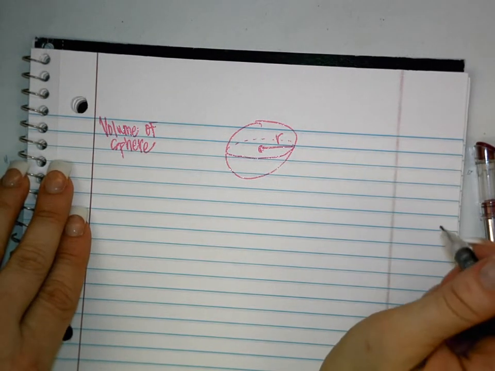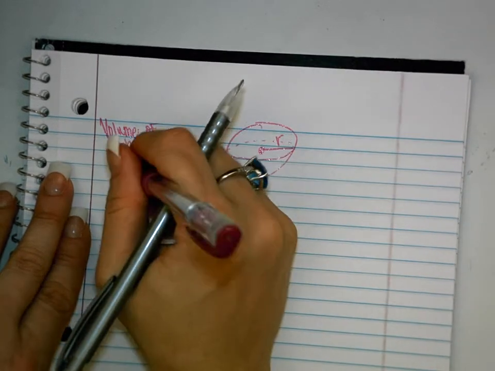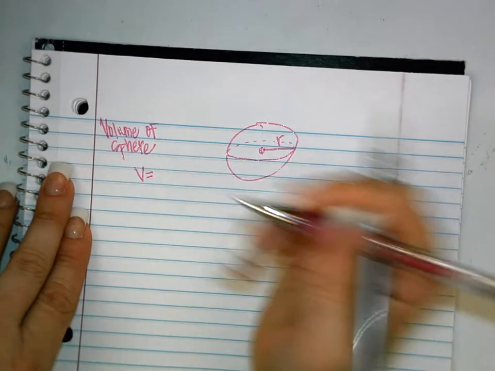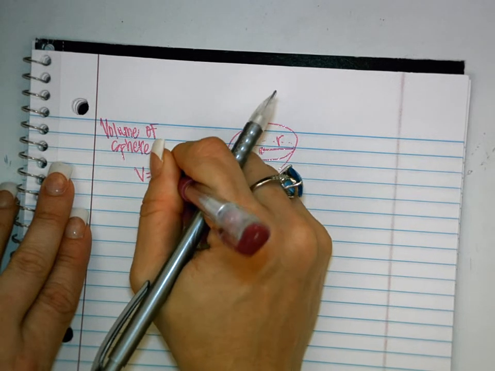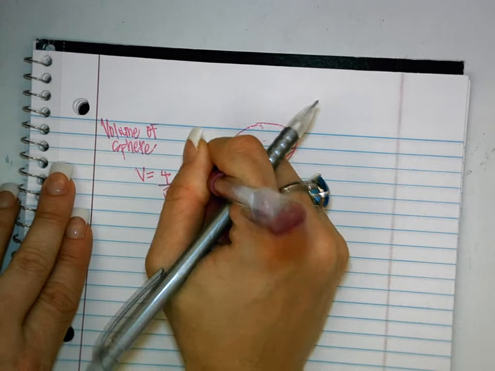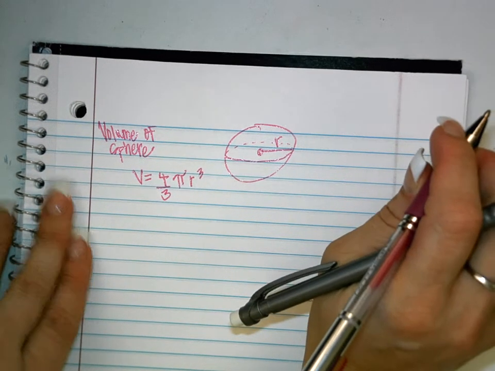So that's my semi-bad drawing of a sphere. What's the formula for volume of a sphere? 4/3 pi r cubed.